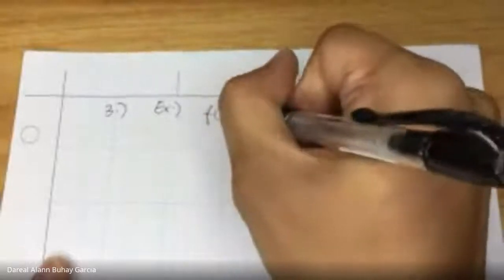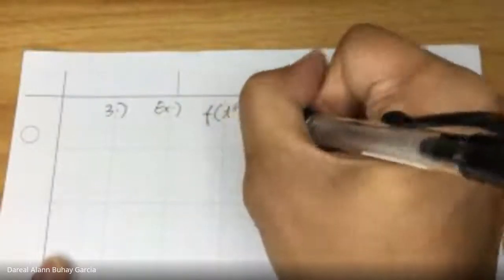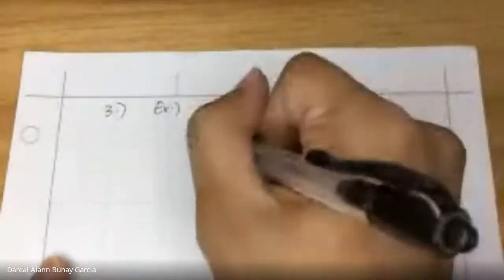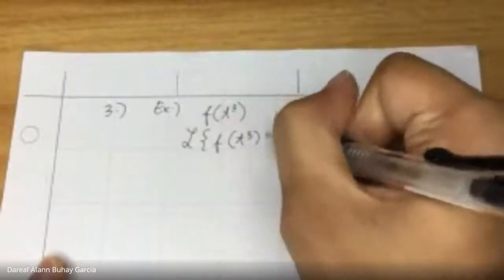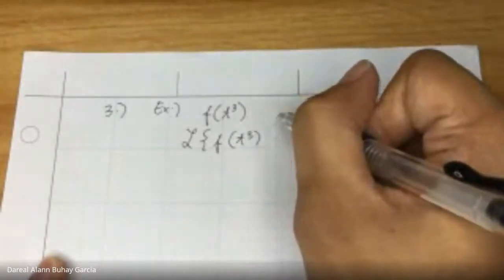If given f of t cube, the Laplace of f of t cube, no. Sorry. Wait. Sorry. If ang given function nato is t cube.